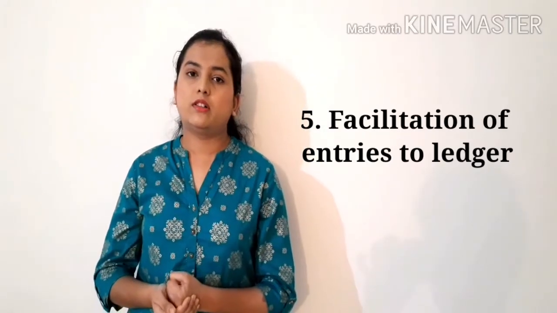Another important feature of the journal is that it helps you keep the final position of the business, like if the business is under loss or under profit. So the journal helps in creating final accounts. Now final accounts is another chapter. We will discuss it later, it is a very far chapter, but the journal helps in final accounts too. So these are all the important things related to the journal.